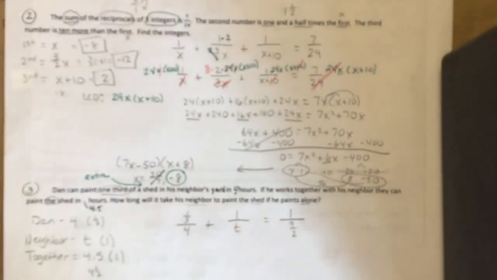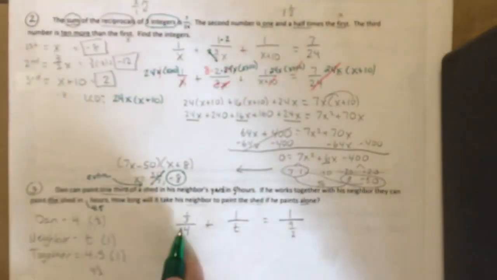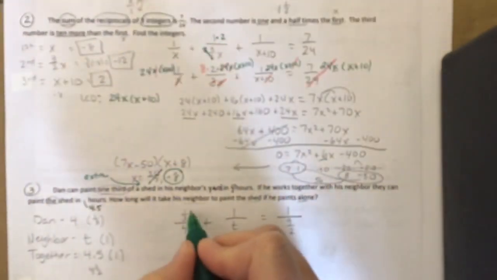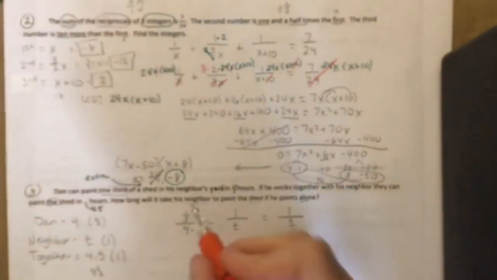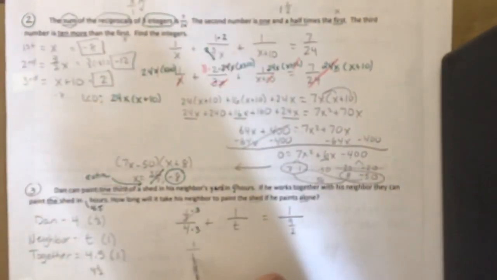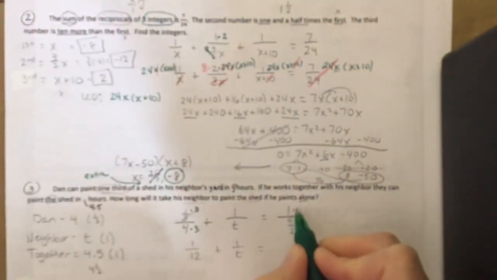Okay. Then I have these 2 little complex fractions. We're going to do those separately. Okay. I look at the 3. I want to get rid of it. I'm going to multiply by 3 and by 3. And the 3's cancel. I get 1 over 12 plus 1 over t equals. Now here I multiply by this denominator, which is 2.